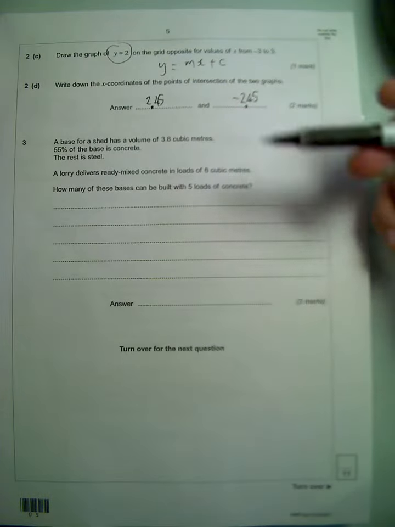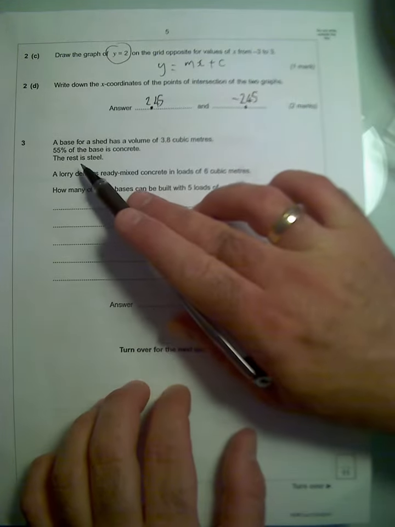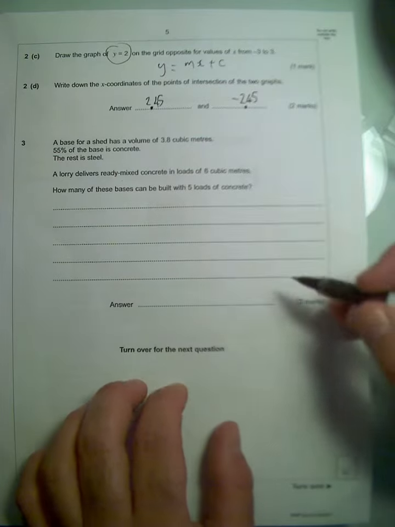So the question is about how much concrete is delivered, so we need to work out what 55% of 3.8 cubic meters is.